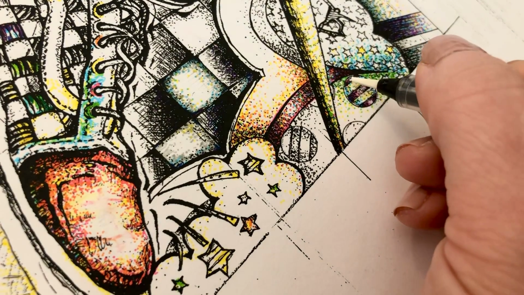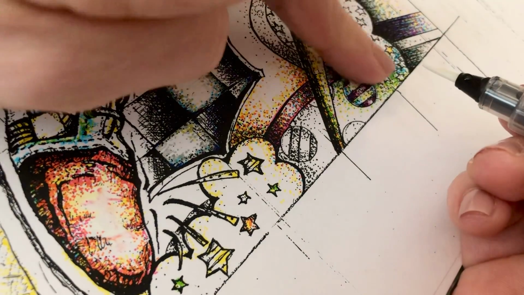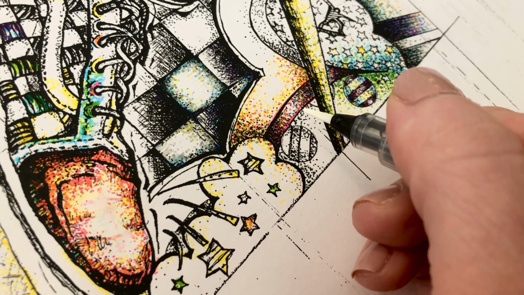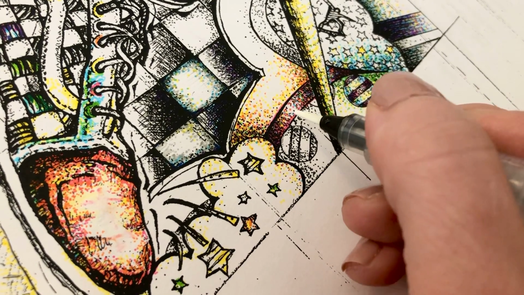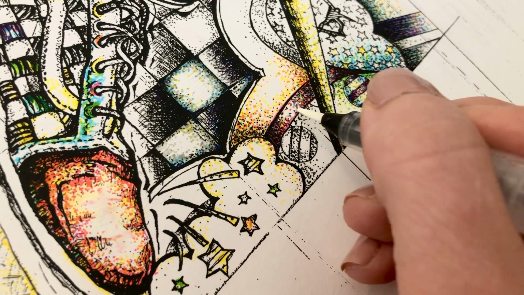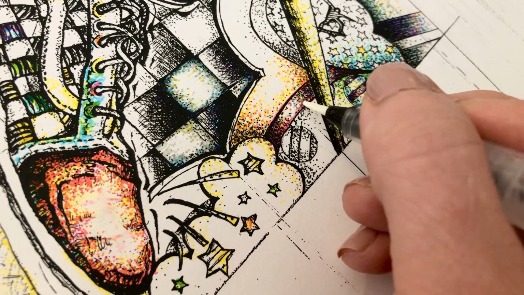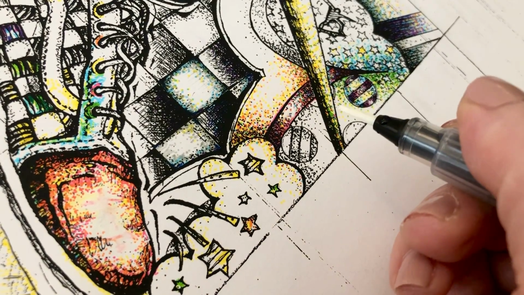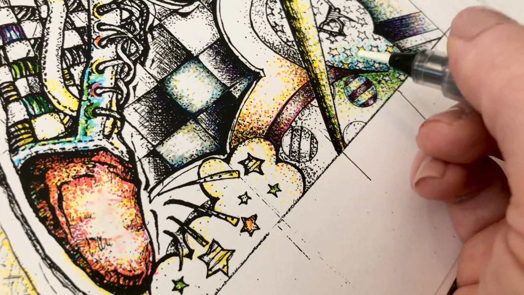I'm kind of dabbing it off here in some of my darker colors. You can see that. Let's see if I went a little berserk here. I can kind of dab it. Sometimes that'll help if you're not wanting to smear your color. So that could be something.